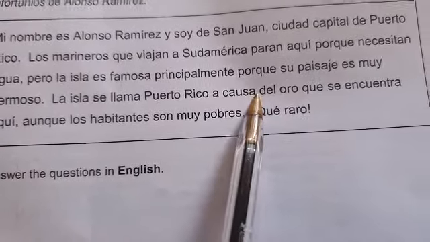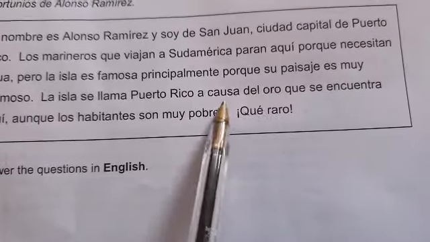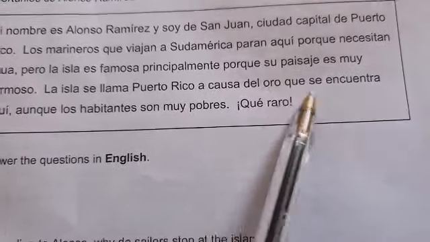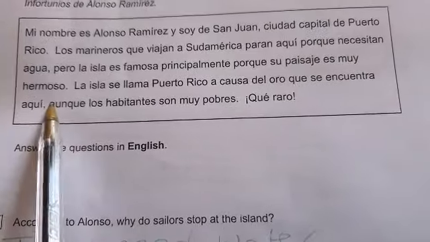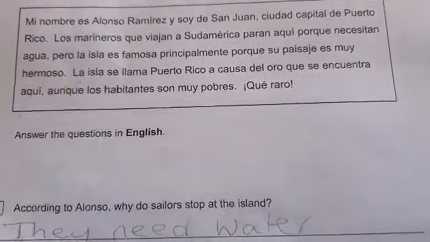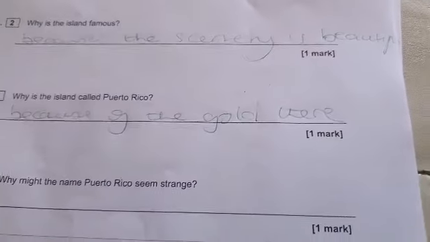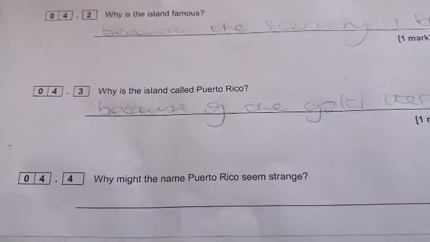Okay, picking out key things like this. Cause, because of the gold, oro, que se encuentra aquí, because of the gold that is found here. So, and to put here, because of the gold there. Okay, obviously it's got gold, so that's why it's called Puerto Rico, rich port.